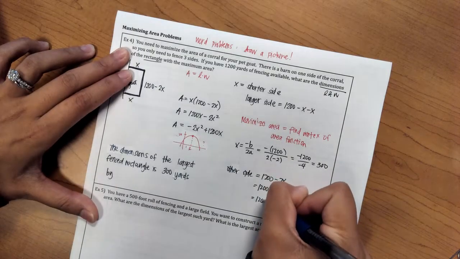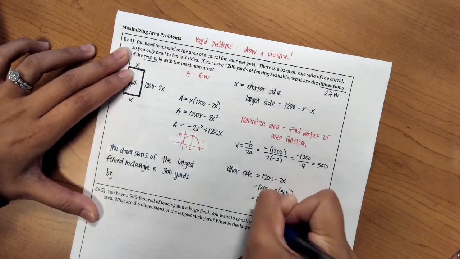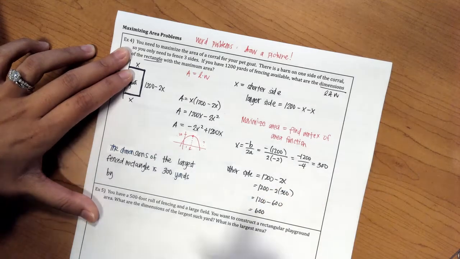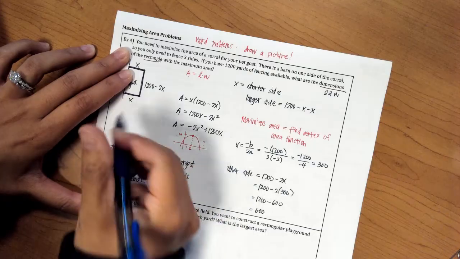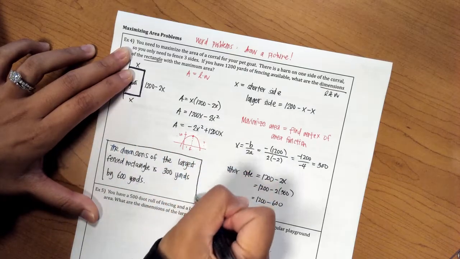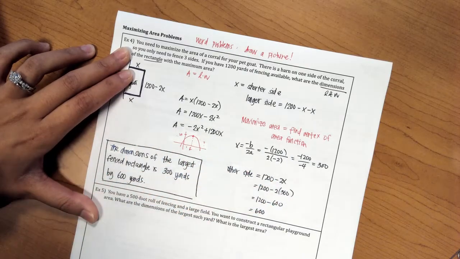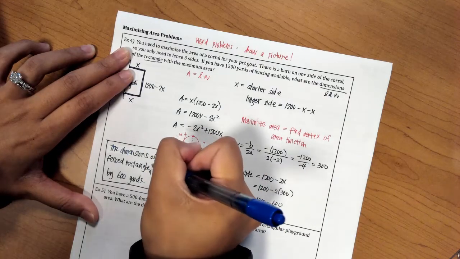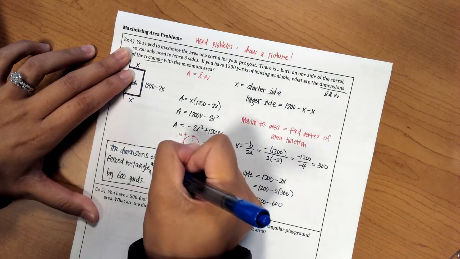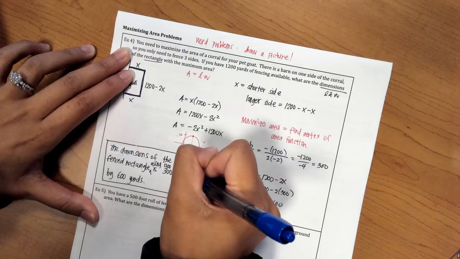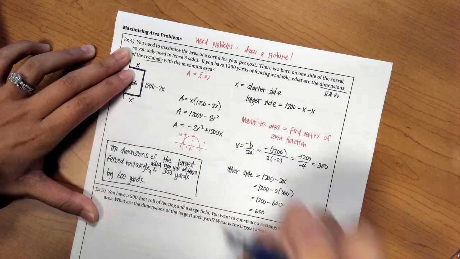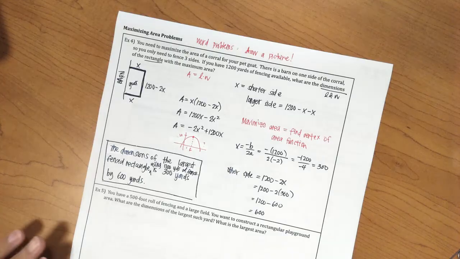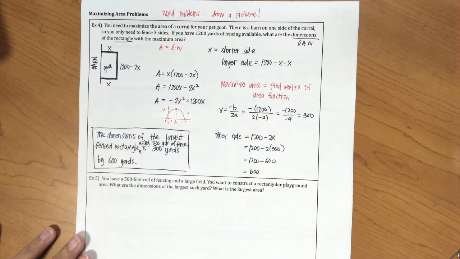Okay, so that's 1200 minus 600, which is 600. So it's 300 yards by 600 yards. And it's the largest fenced rectangle using 1200 yards of fence, if you wanted to be super specific. Okay? Oh, sorry about that. My paper was totally moved.